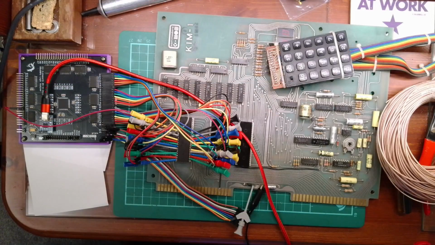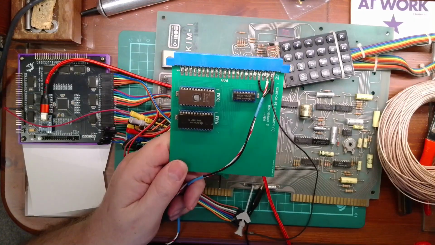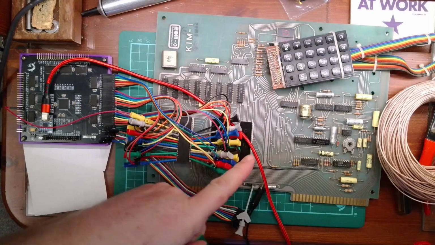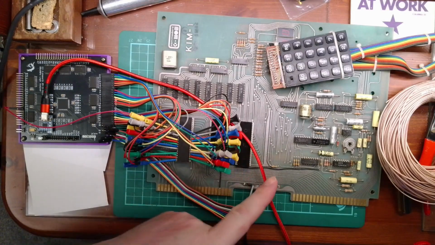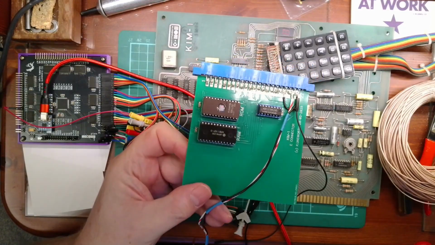So in the next episode, we'll be modifying the ROM on this board and plugging it in to do some tests on the ROM sitting here. We'll bypass that ROM basically and use this one to see if we can check whether the data lines are working or not.